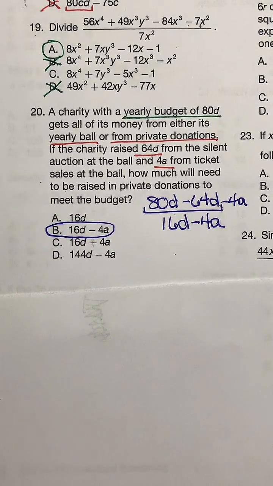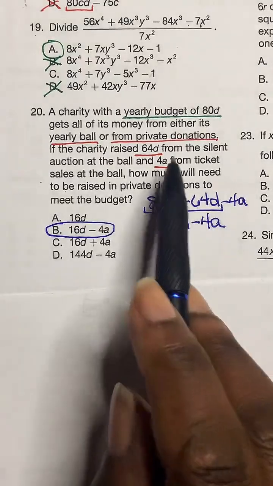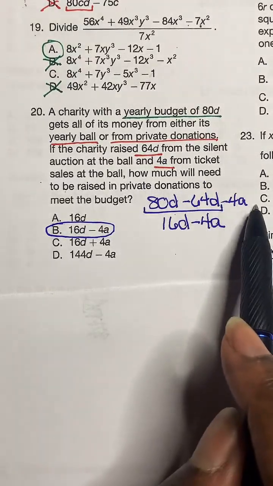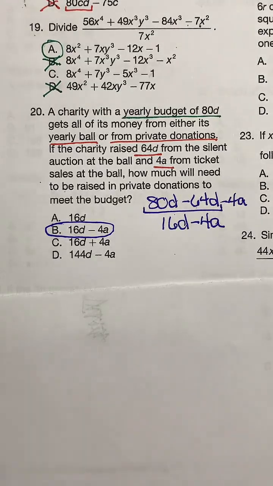Okay, good. Exactly. It's almost like they said they need $80,000 and they raised $64,000 for one thing and $4,000 for another thing. How much do they need? Well, you subtract the 80 minus the 64 minus the 4, and what's left over is what they need. Just because they're adding variables doesn't mean you switch the way you do it. It just kind of switches things in your brain.